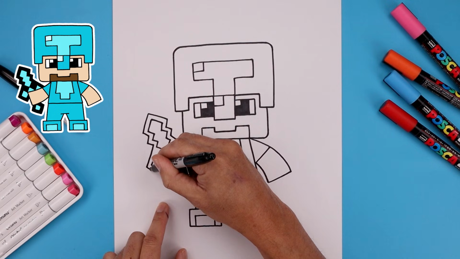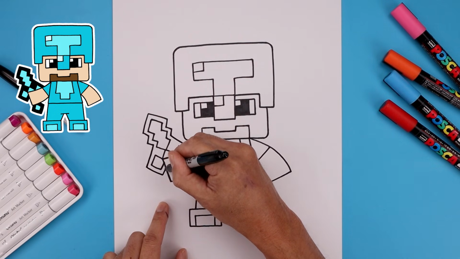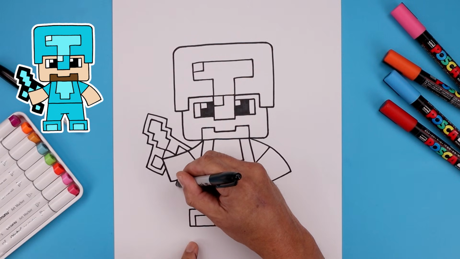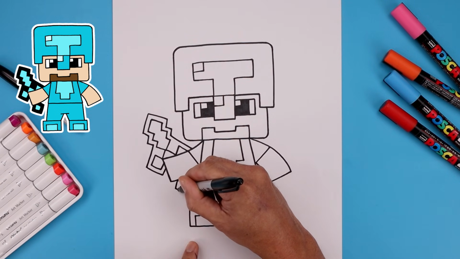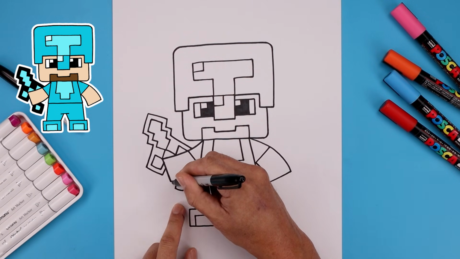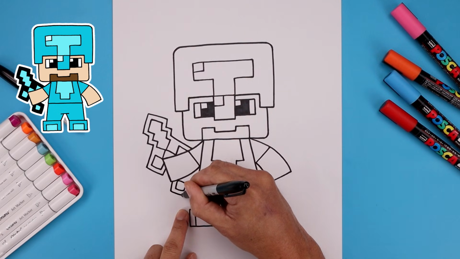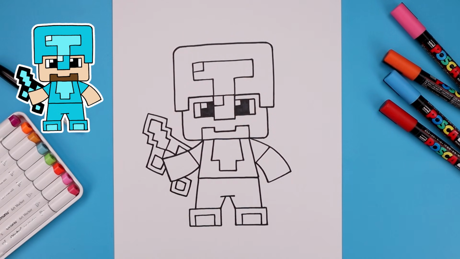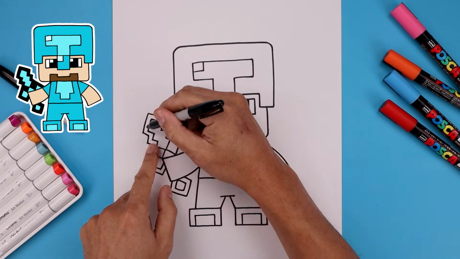Let's go back to the left side. Go down and then up. Let's go to the bottom of the hand. We're going to draw a small diamond shape, and we'll trace that along the outside. Let's go back and fill the inside of that trim.